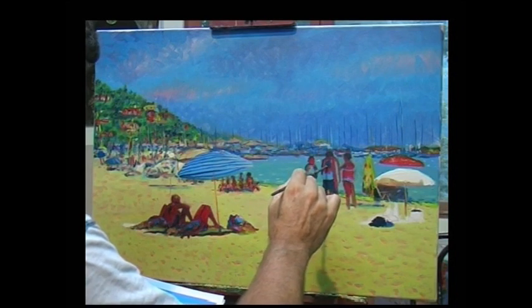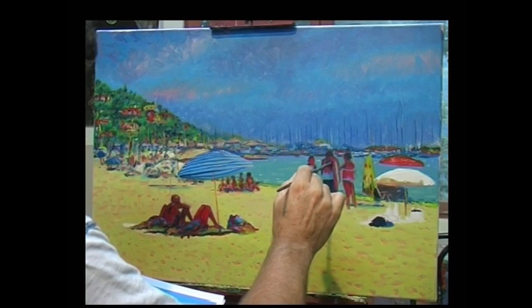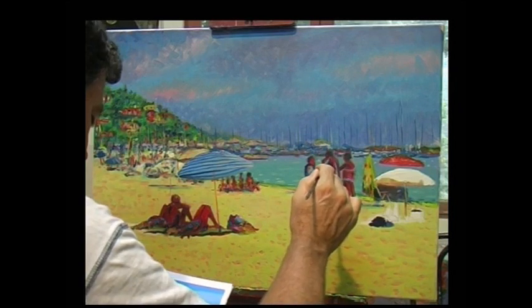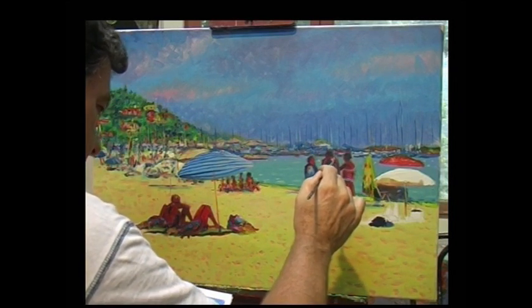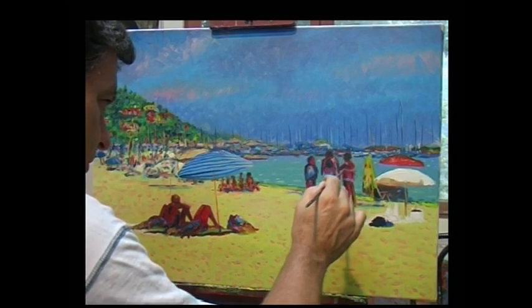Girl's shoulder here. And sunlight catching him across the shoulder there, very important. A little bit on this woman too, I keep calling her a guy.